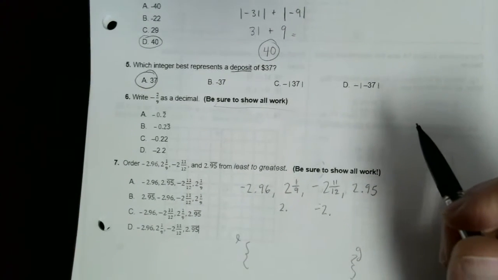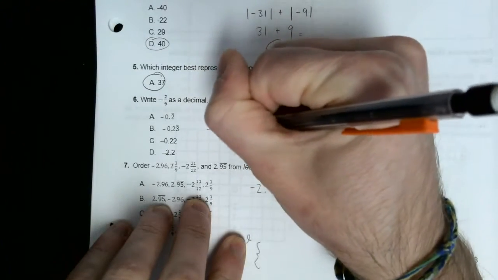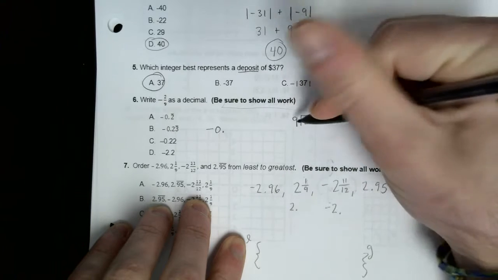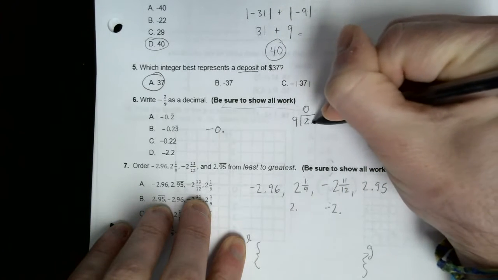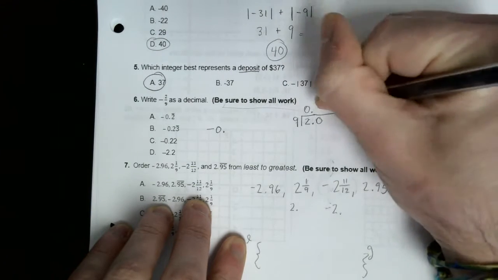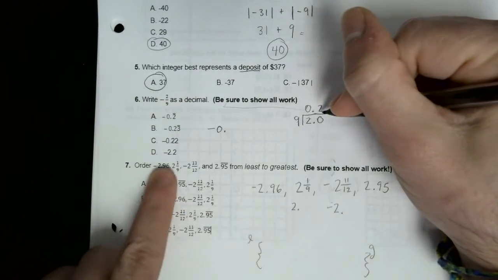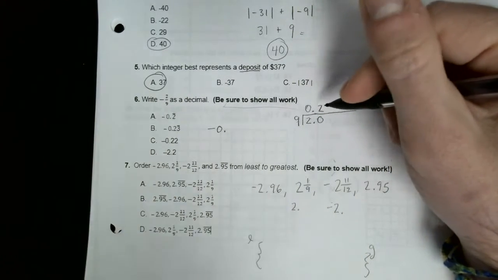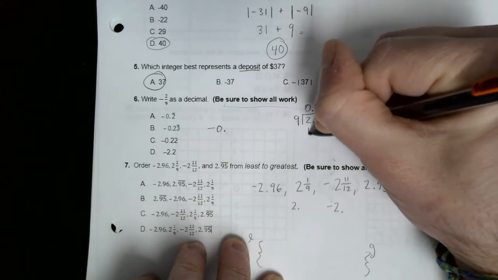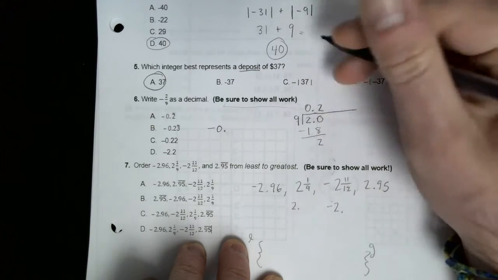Number 6, write -2/9 as a decimal. So it's going to be -0 point something. We'll put 2 in the box, top in the box, divide by 9. 9 goes into 2 0 times. 9 goes into 20 2 times. Now all of these have a 2 in the tenths place, so I can't really stop. Although it's definitely not D because that's -2.2, so we know it's -0. 2 times 9 is 18. 20 minus 18 is 2.